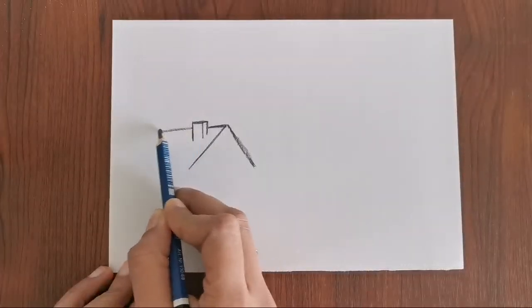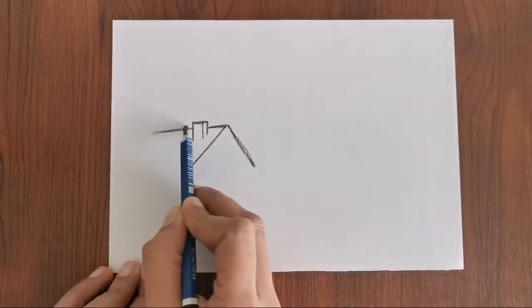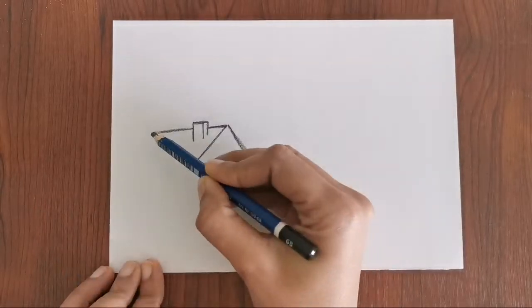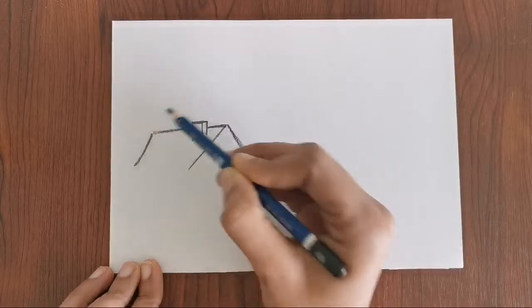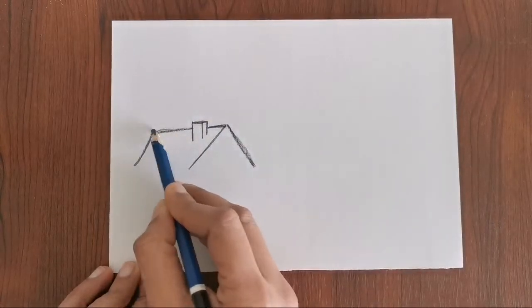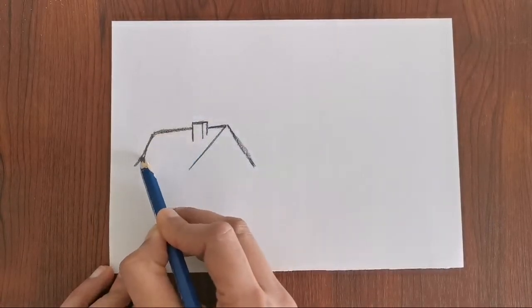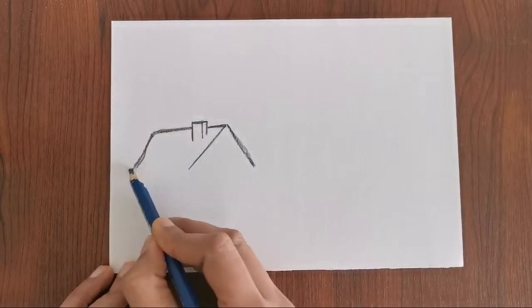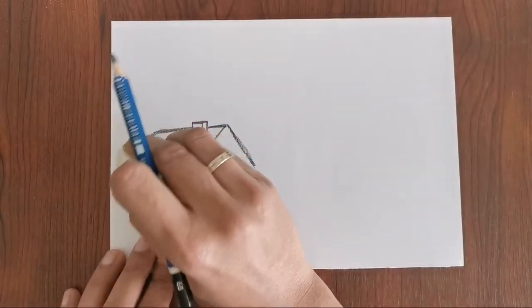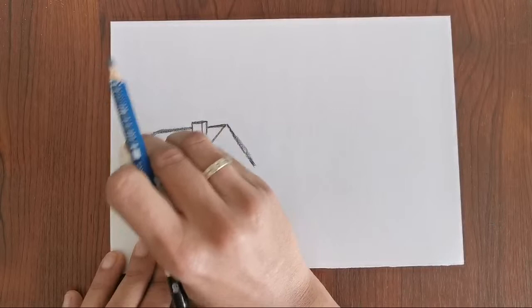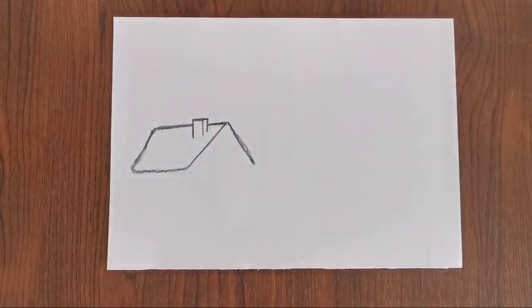Make another horizontal line this way, and after that from here we will mark another line to complete our roof and just connect it. So not making anything so sharp, everything is quite curvy edges.